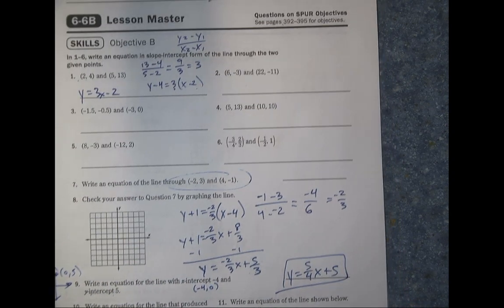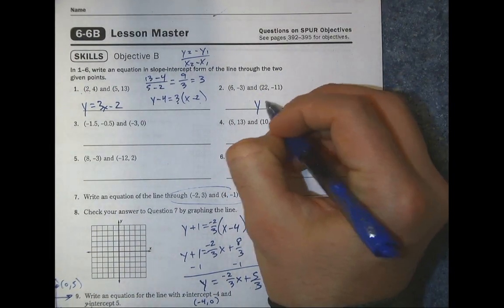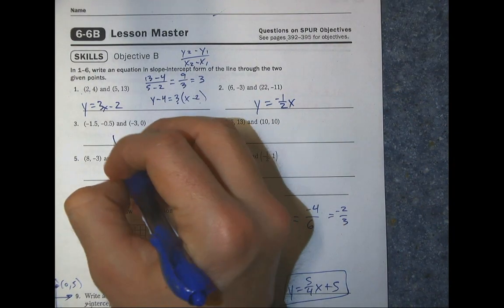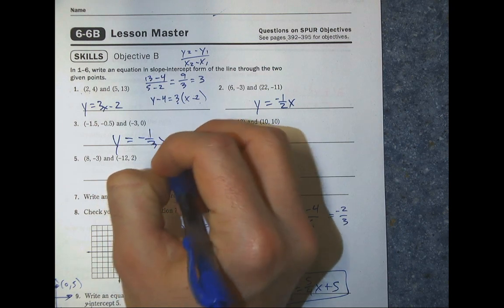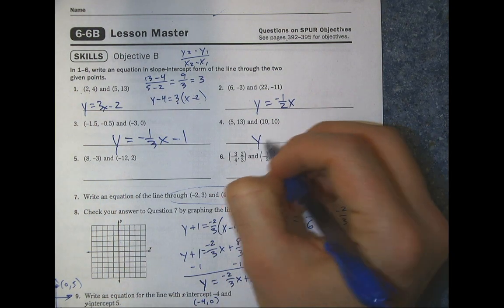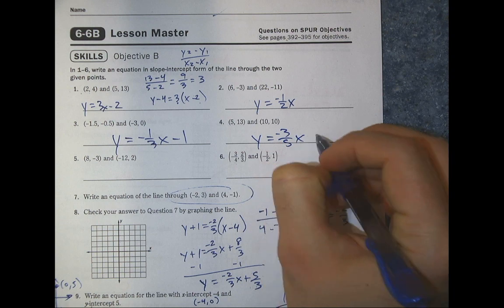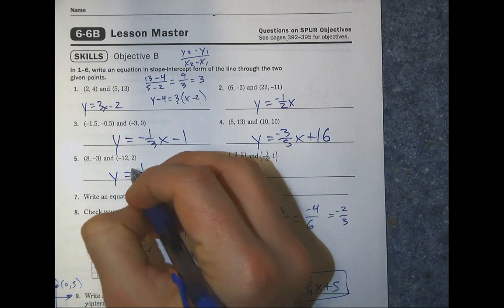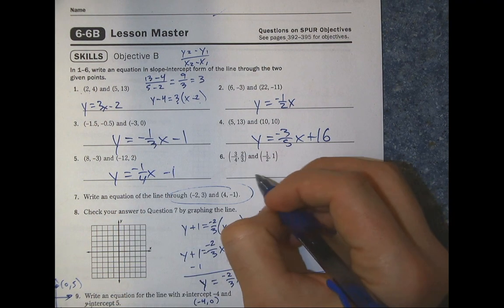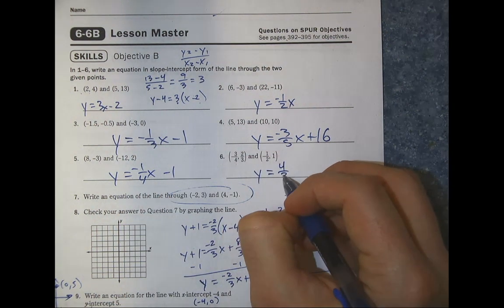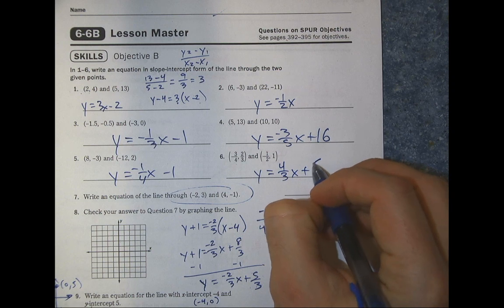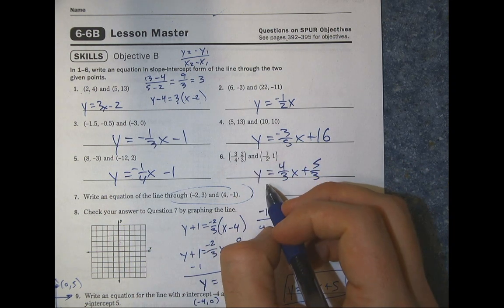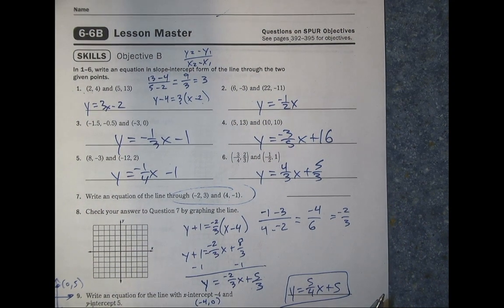Just writing up some of the other ones up here, just to get you some answers. This was negative 1/2 x. And these were all just on your answer key. Again, fractions over here, let your calculator handle it. You would still have to do y minus y and x minus x, find your slope, plug it into the equation like we did on all of those.